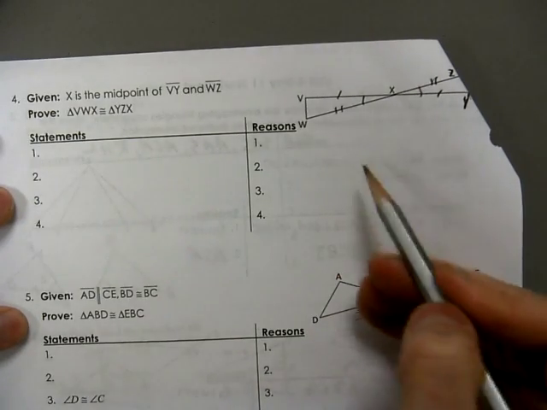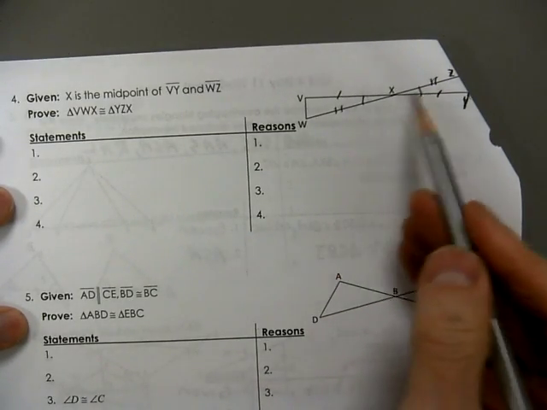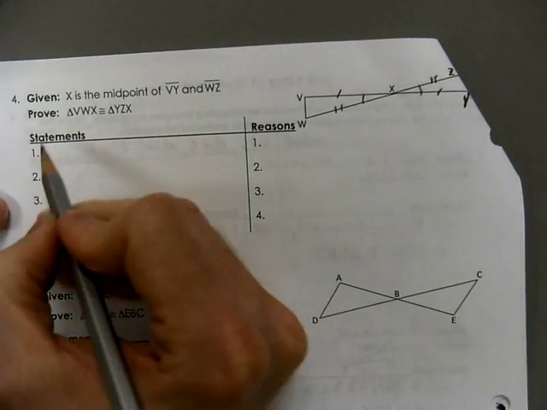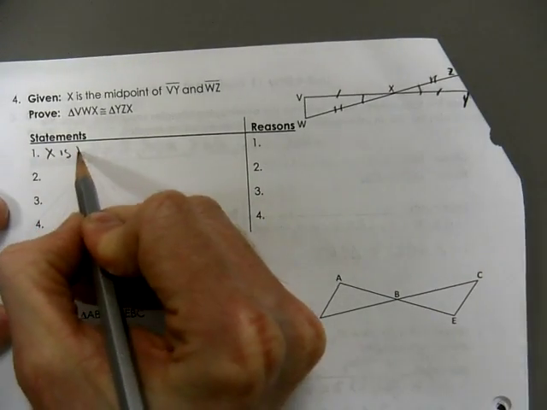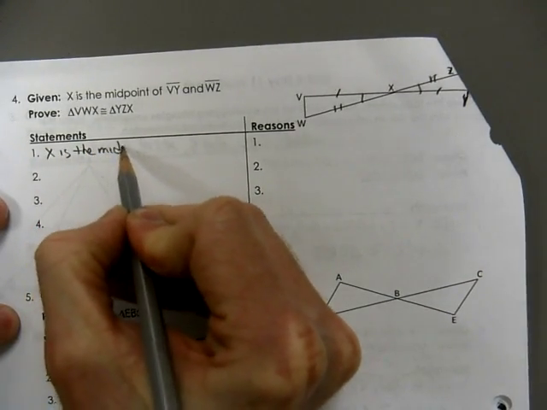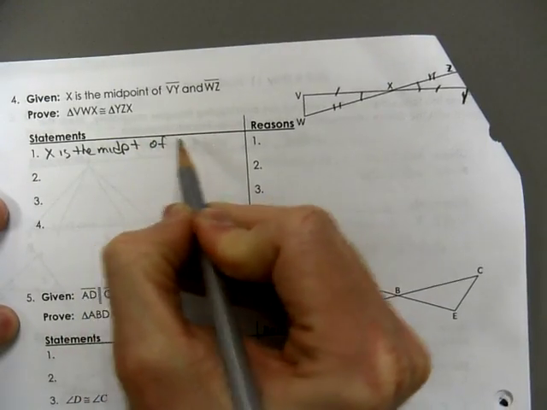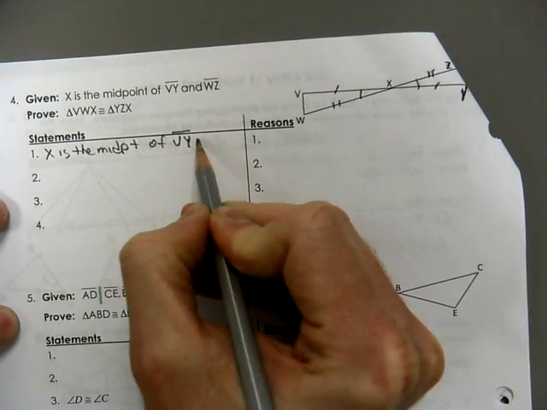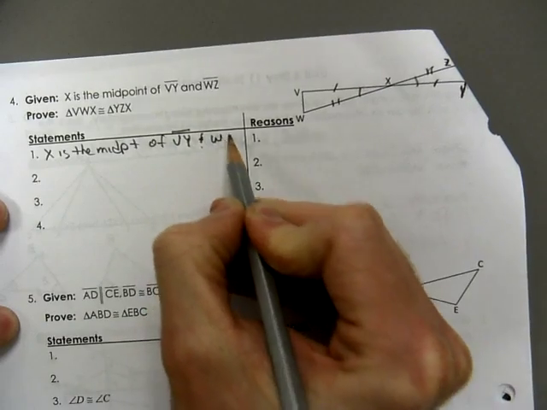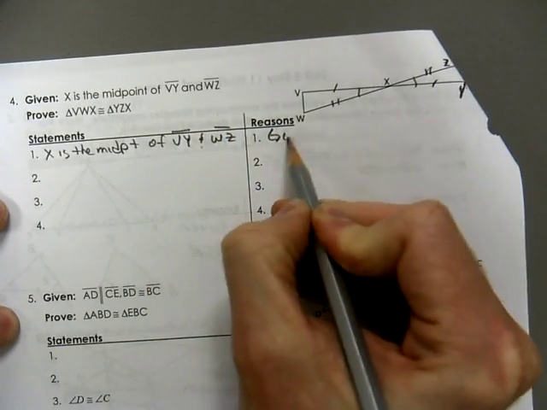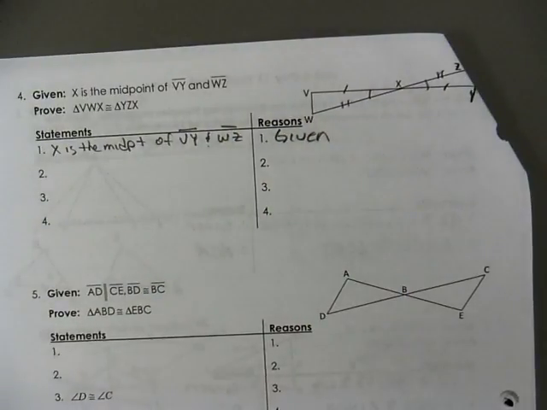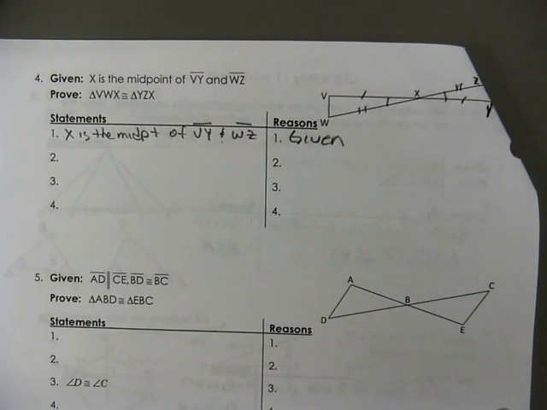We wouldn't redraw these because the triangles are not overlapping with each other. So X is the midpoint of VY and WZ. That was our given information. So that was midpoint. Now midpoint doesn't actually say things are congruent, just as it is.